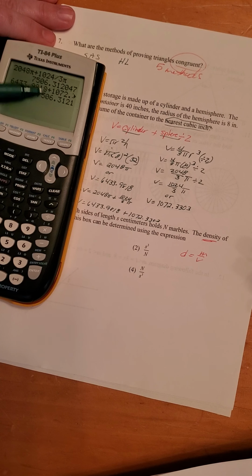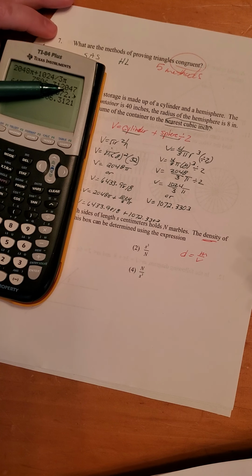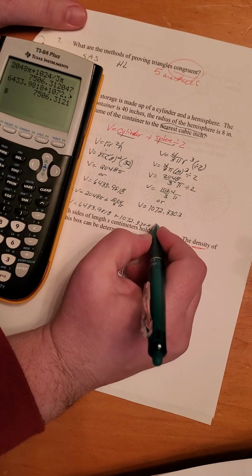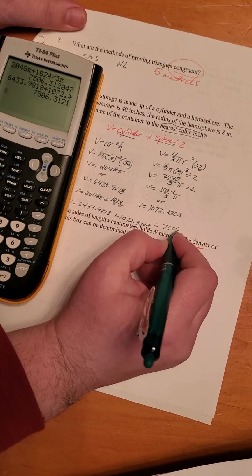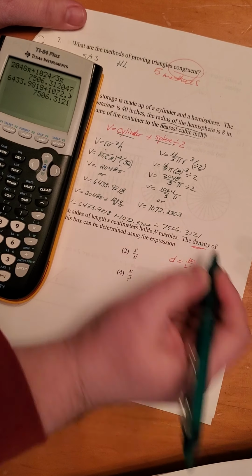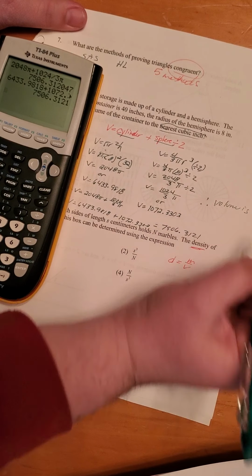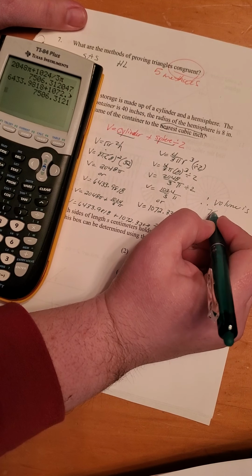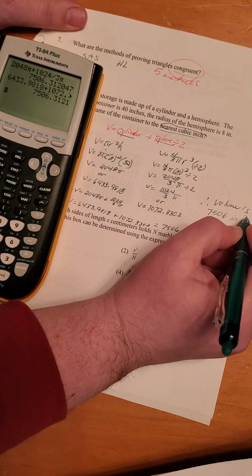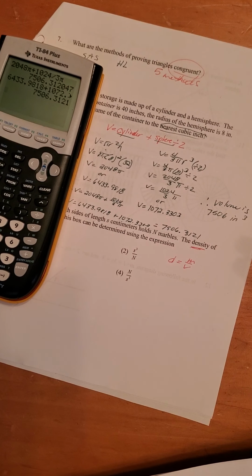You can see we got the 4, and it goes right to, the only difference would be the 4th one. This would stay at 0, and that is up at a 1. But it's okay because we want the nearest cubic inch, which means whole number. So right now we've got 7506.3120 or 1. But therefore the volume is 7,506 inches cubed. Okay, so we want the nearest whole number when it says something like that.